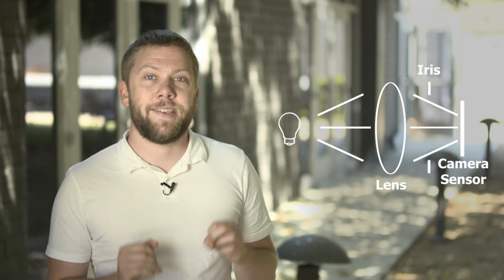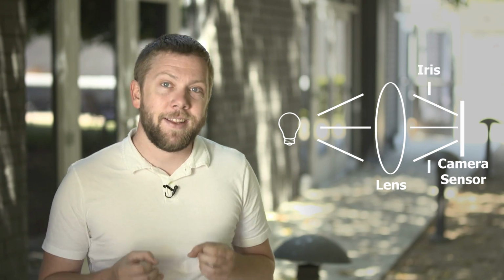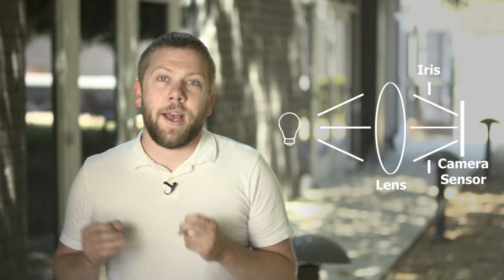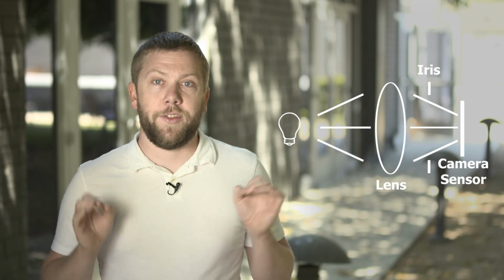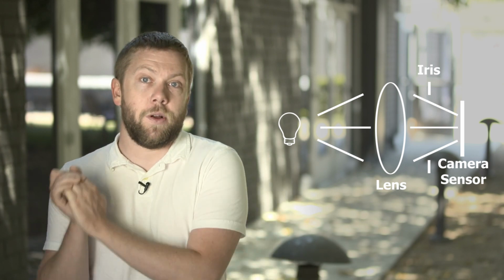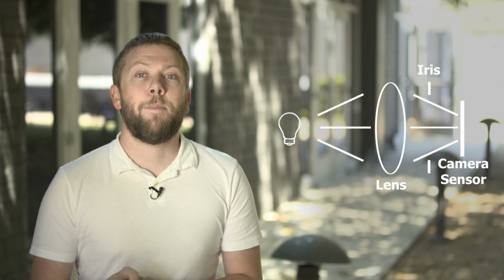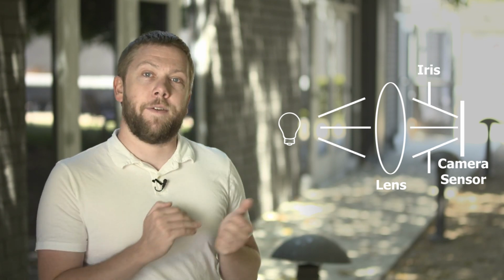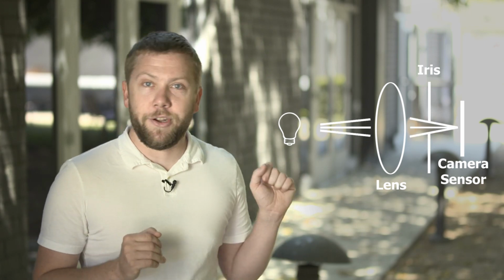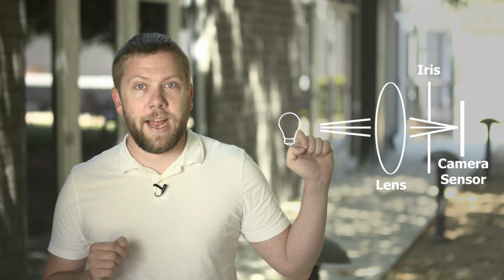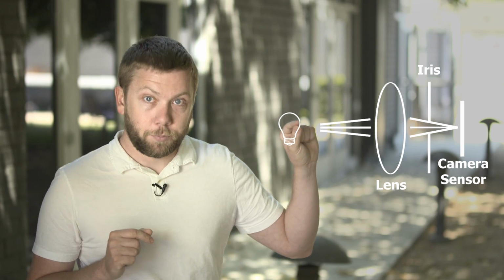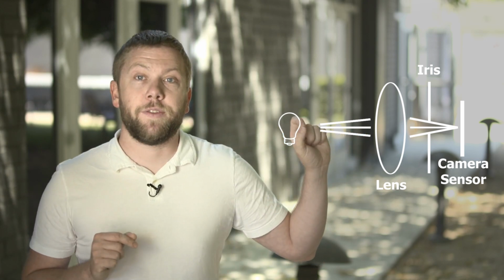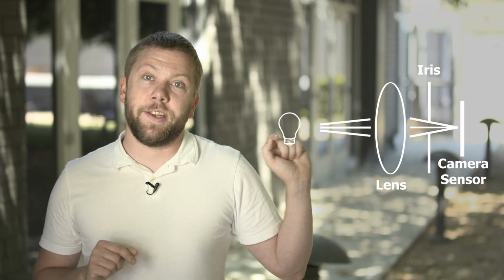Well, the iris is essentially compressing and expanding that cone. So its most important function, and the reason it was designed, was to control your exposure. But think of the iris as almost shaving off the photons that aren't coming directly from that point source of light, hitting the lens and then hitting the sensor.